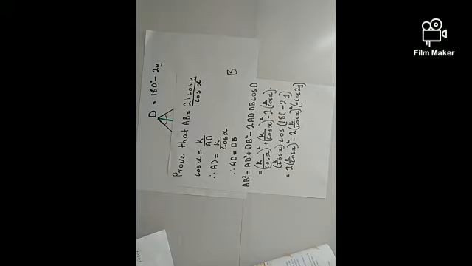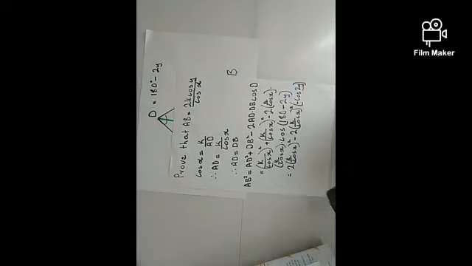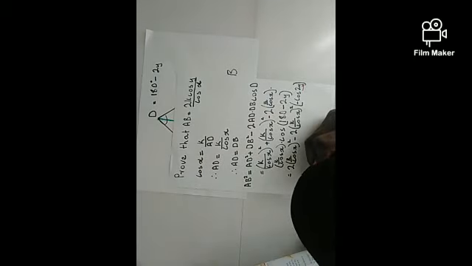So cos 2y, then we must start thinking of double angles. And negative times negative is positive.